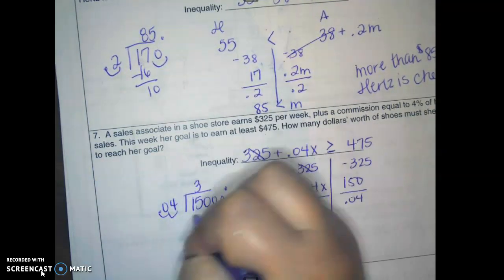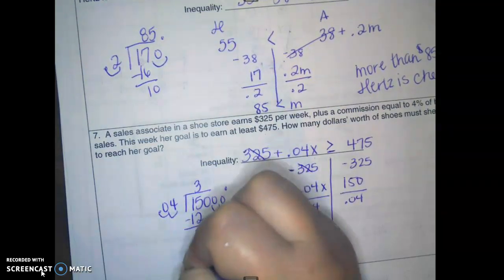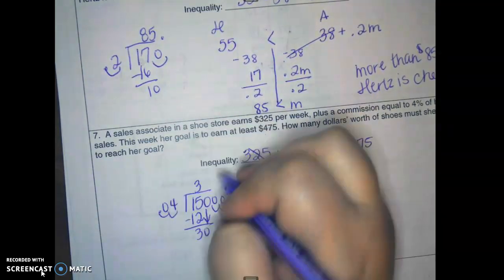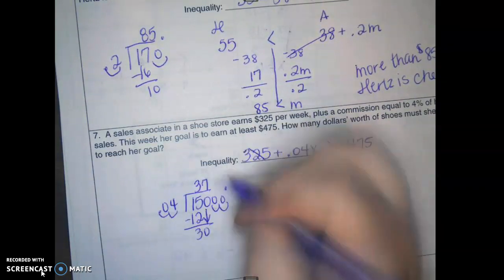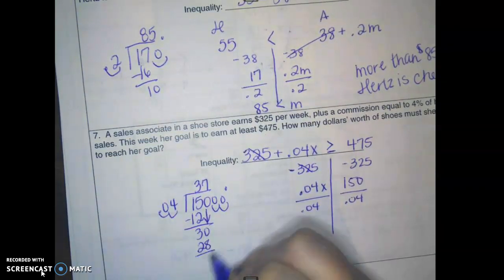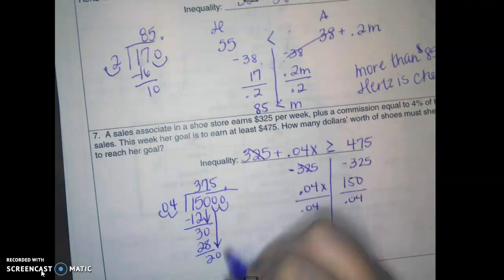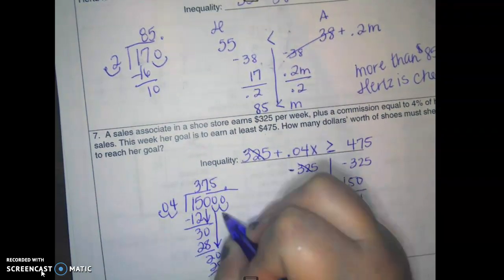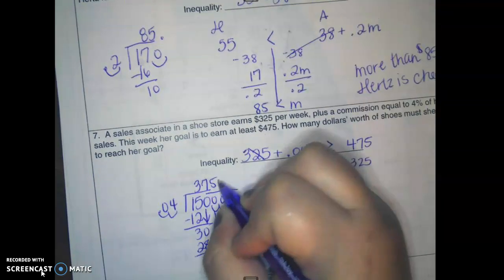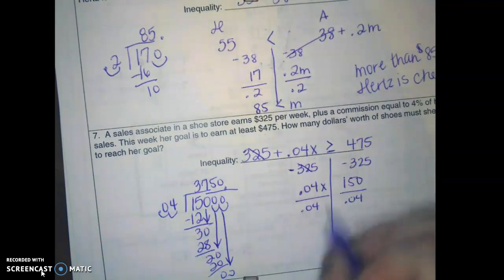I do encourage you to continue doing division by hand. So many of us have gotten so reliant on a calculator. So I do encourage, and I've been encouraging my in-class students, to try to stay away from the calculator as much as possible. We didn't divide or multiply by a negative, so my sign is going to stay the same.